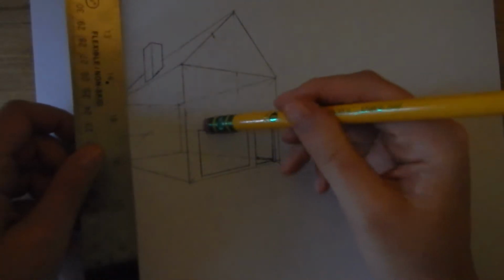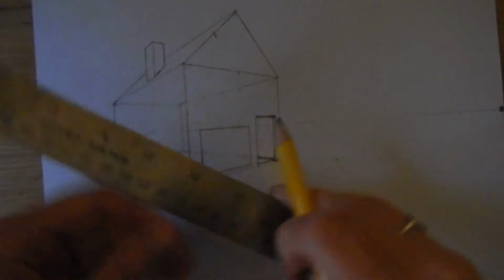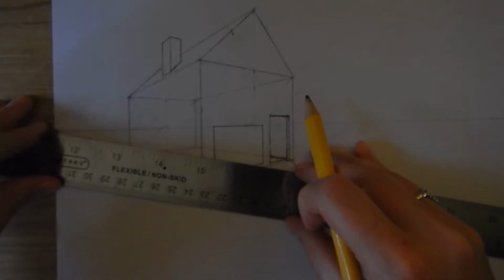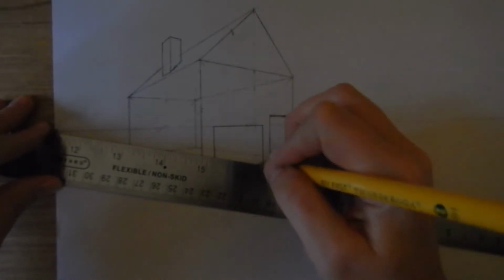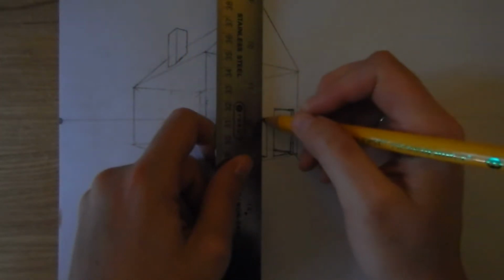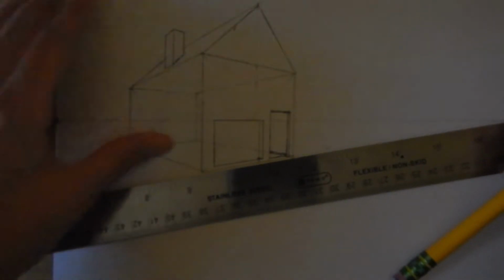Since it's right on this horizon line, I'm actually not going to be able to see the top of the sill. I'm only going to be able to see the bottom of the sill, so I'm going to line it up over here with this vanishing point. Just make that mark. And then an opposite vanishing point over here for the bottom of the sill.